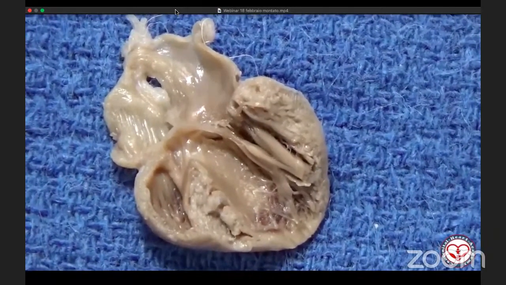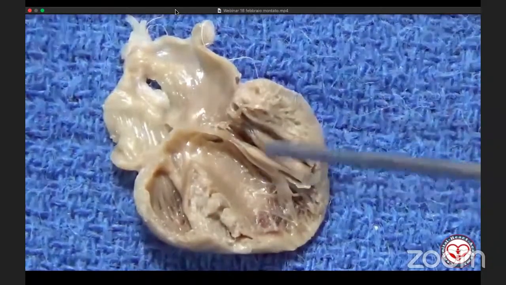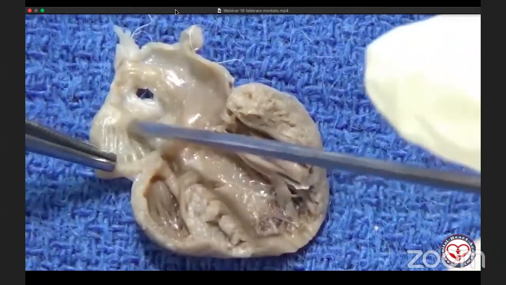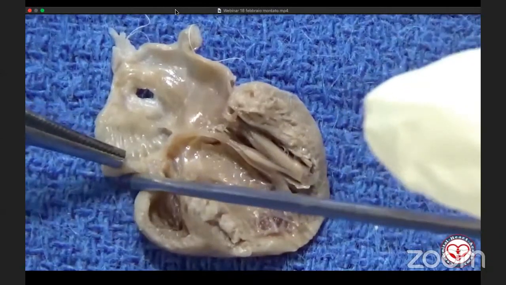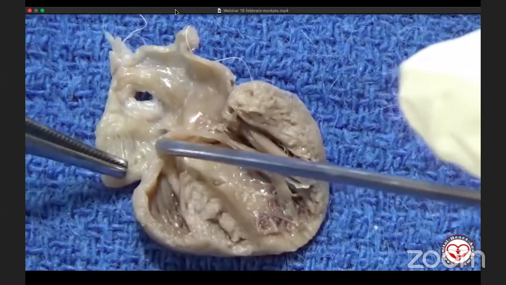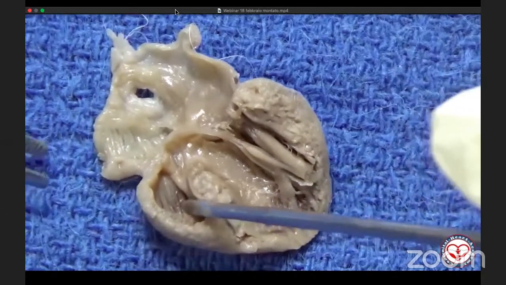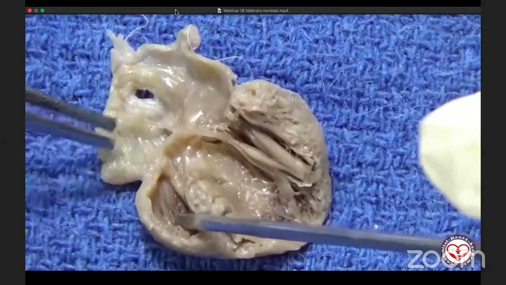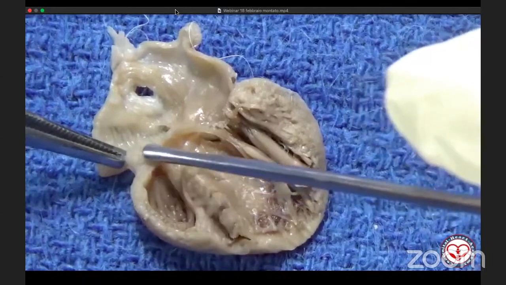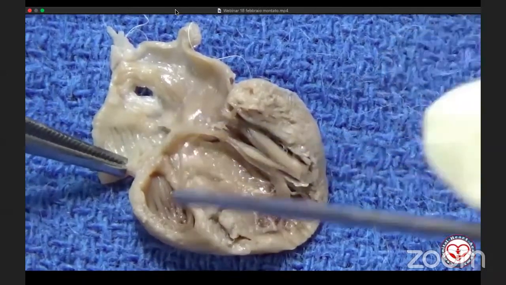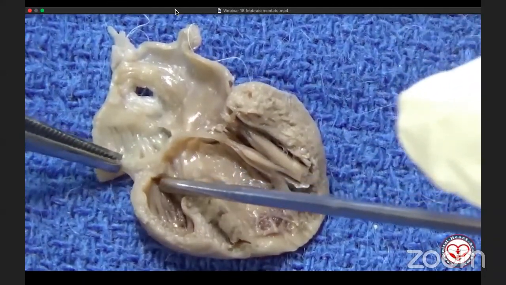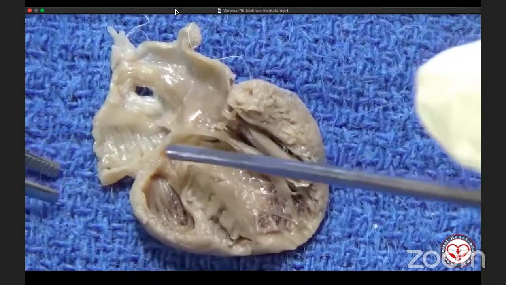This is from a 20-week fetus, and here you see the morphologically right atrium, and there is no potential of connection with this hypoplastic right ventricle. So there is a fibrofatty tissue plane between the muscular floor of the right atrium and the muscular roof of the right ventricle.